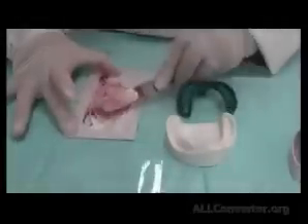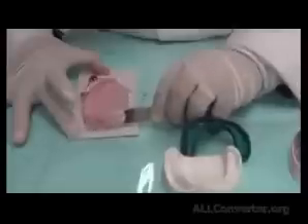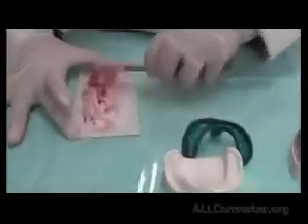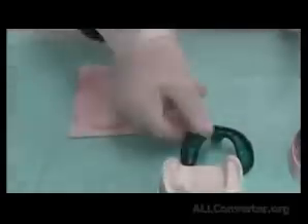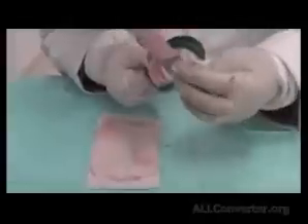First mix it, spread it, gather, spread. We collect the impression material, load it in the lower tray. Going to wipe it into place. We make sure that we spread the material over the borders. We should have all the sulci covered.